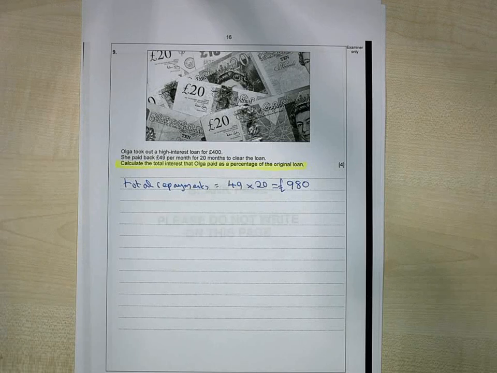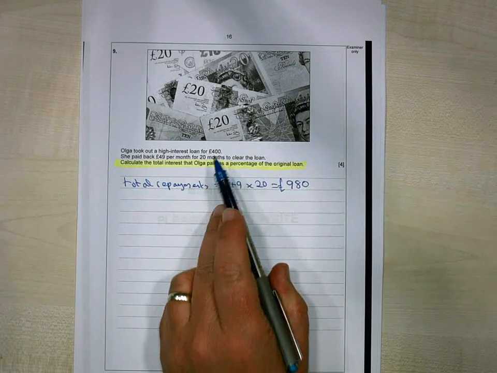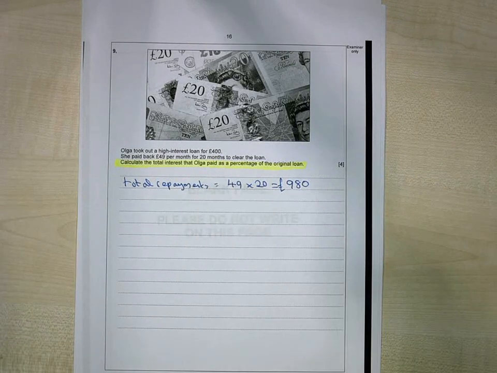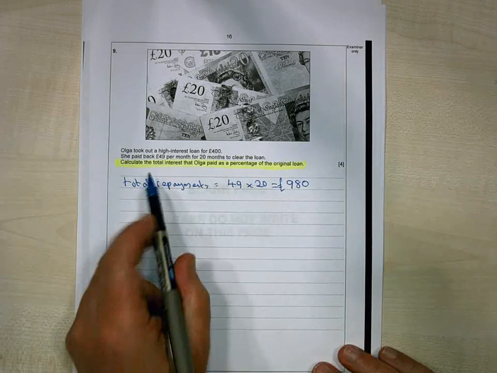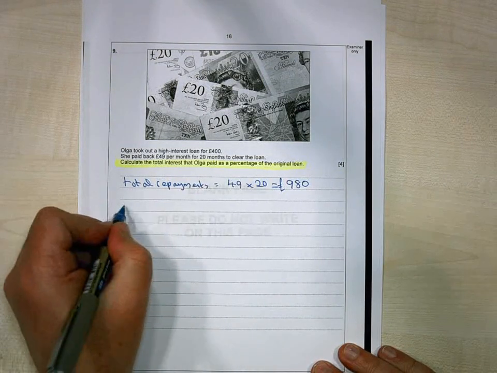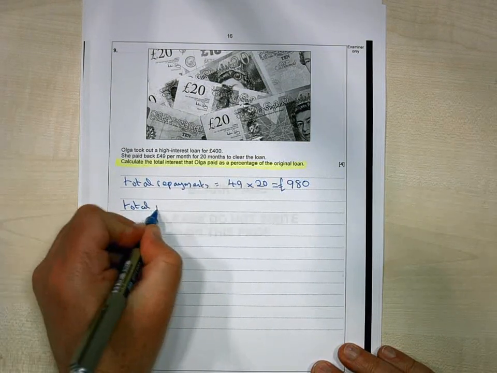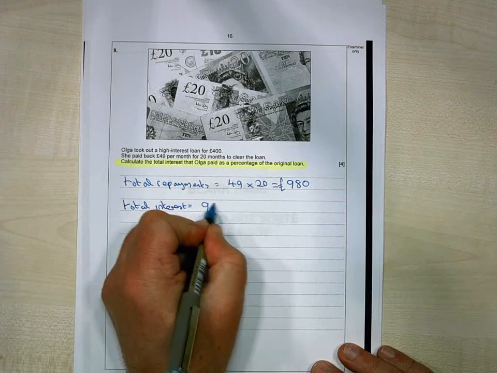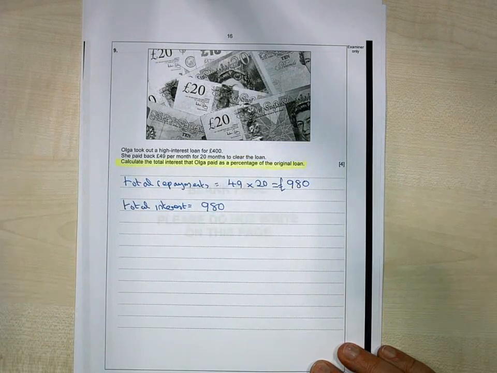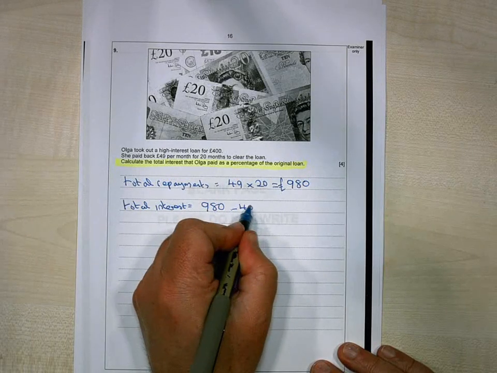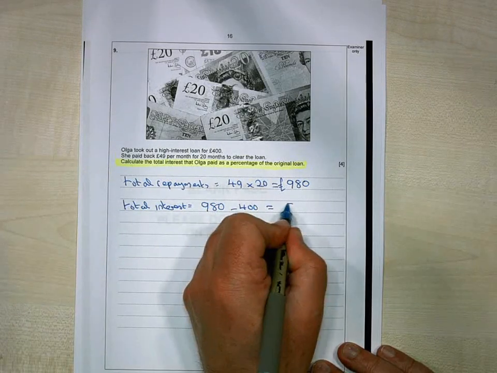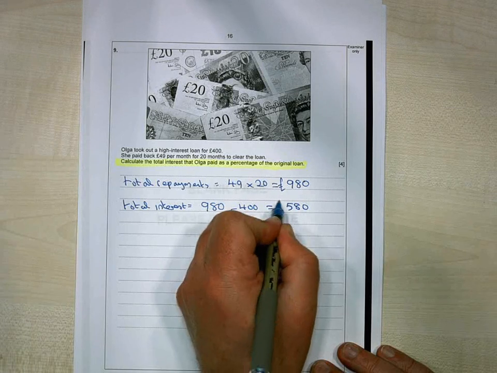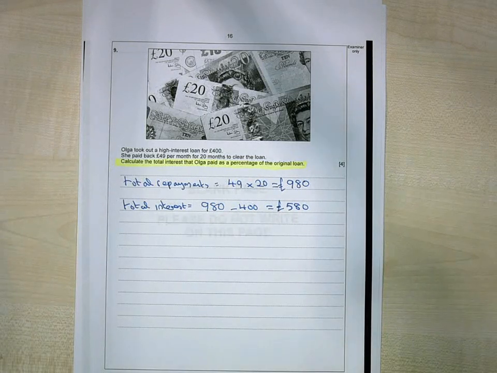So although she only borrowed £400, she's actually repaying a total of 980. So the total interest that she's paid would be the difference between what she's paid back and what she actually borrowed. So she's paid £580 in interest.